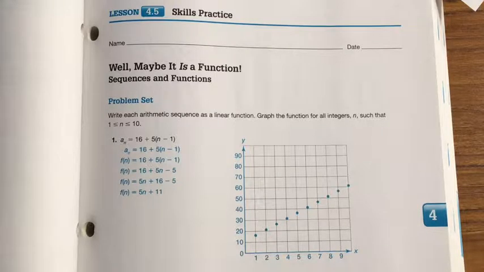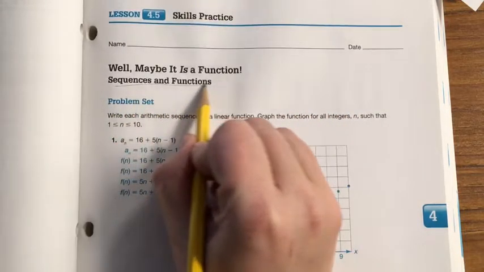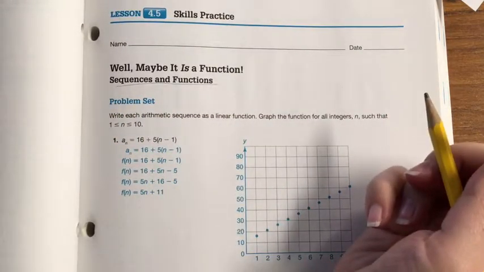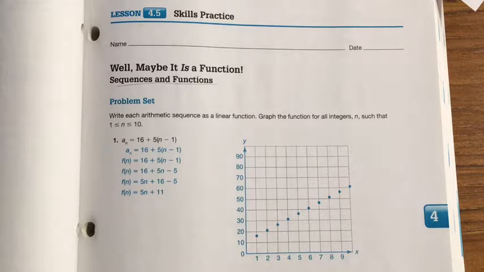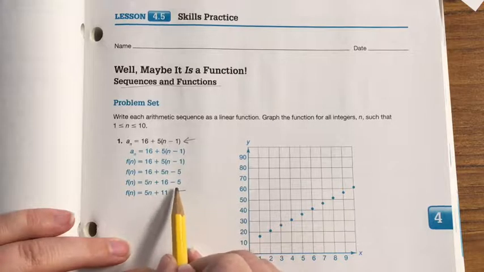Okay, this is a lesson for chapter 4, lesson 5. And we have two parts because we have two types of functions. We're supposed to do sequences and functions. So what are the two types of sequences we have? Arithmetic and geometric. Fantastic. So we're going to be having to change these arithmetic forms into function forms.